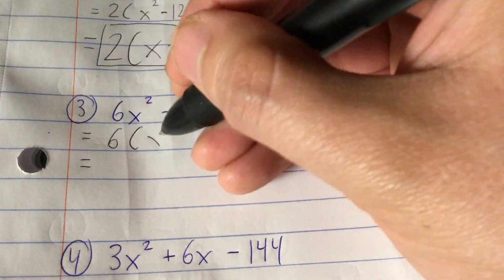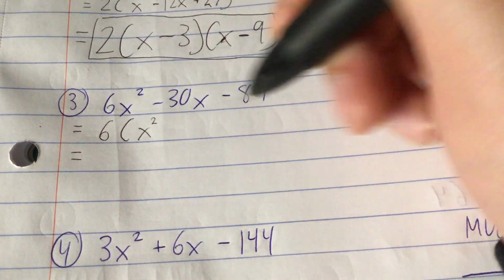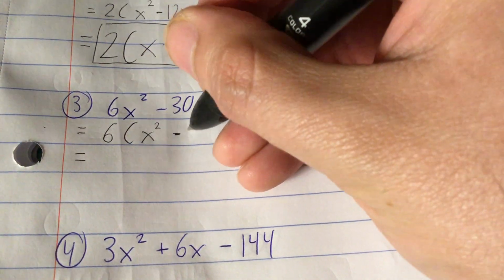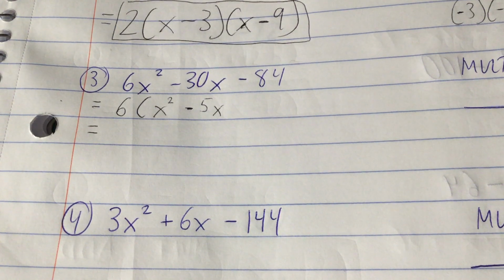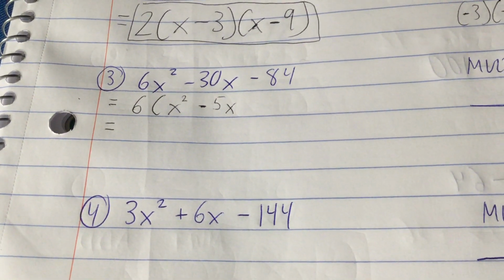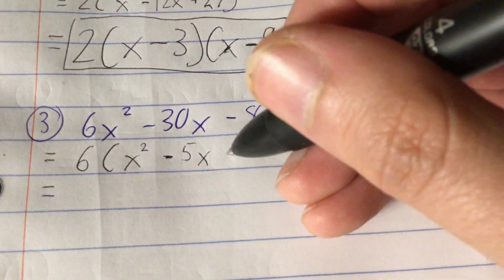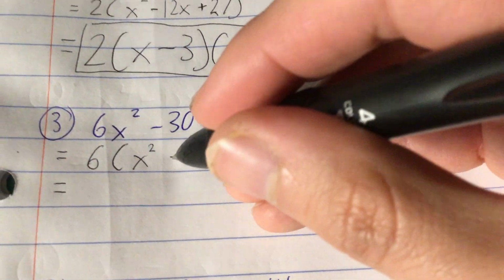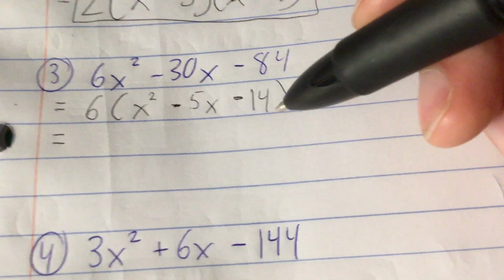Six times x squared is 6x squared. 6 times what is negative 30x? That would be negative 5x. I'm going to get a calculator for this part because even I kind of struggle with this. 84 divided by 6 is 14. So 6 goes into negative 84, negative 14 times. So now we have a quadratic trinomial, x squared minus 5x minus 14.